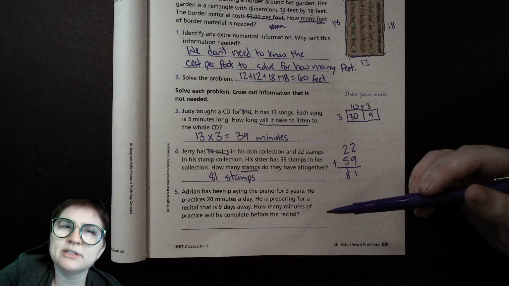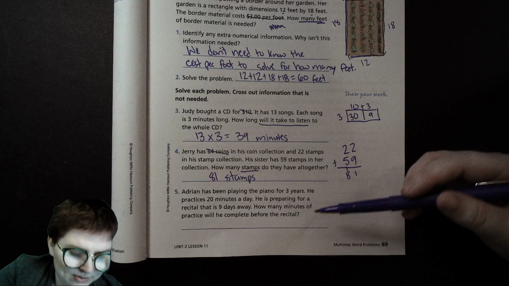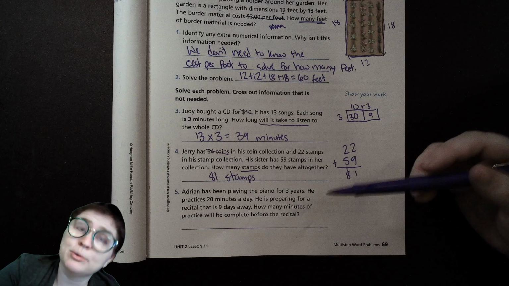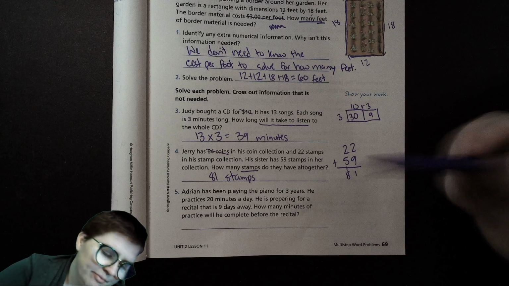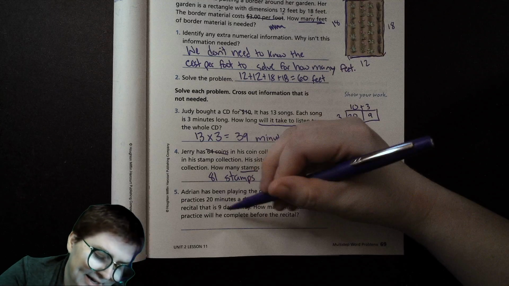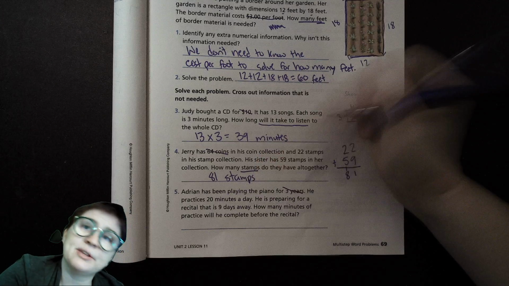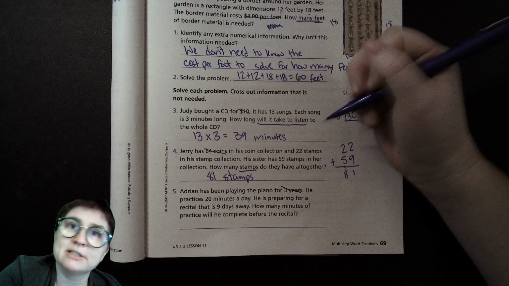I'll give you a moment to think. We want to know how many minutes he will do. Not has he done so far in his life, but will he do? So if he has 9 days and does 20 minutes a day, we're not concerned with his previous piano experience.